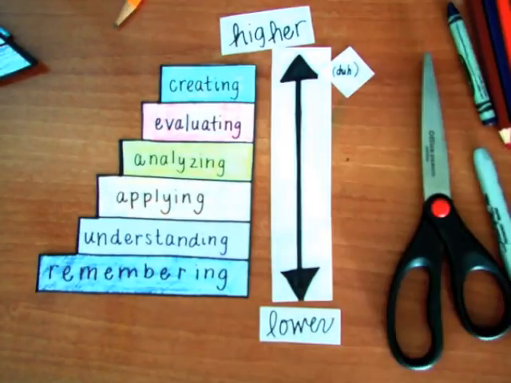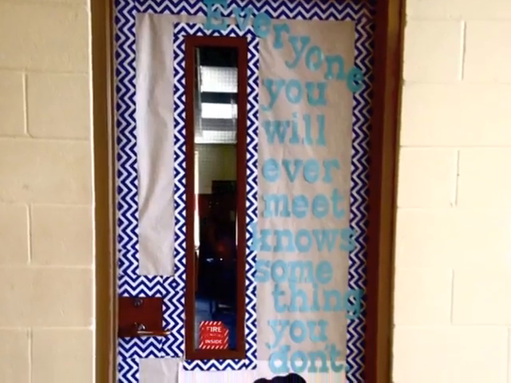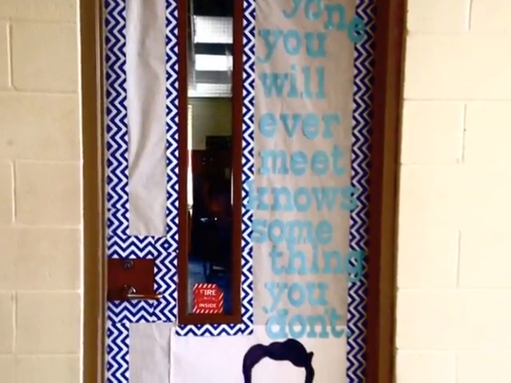But before you go, I wanted to leave you with my favorite quote by Bill Nye that I use in my classroom every day to unite us all in scientific discoveries. Everyone you will ever meet knows something that you don't.